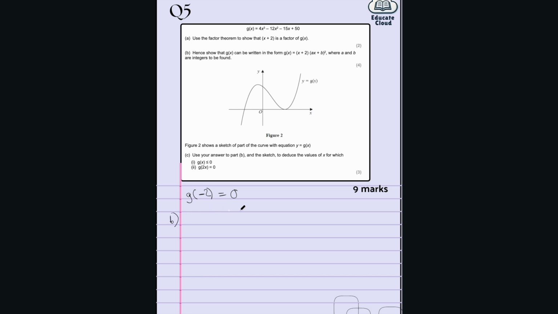Part B, we could just do some polynomial division. So we have x plus 2 on the outside and 4x cubed minus 12x squared minus 15x plus 50 on the inside. So we're just going to see how many x's we could fit into that.